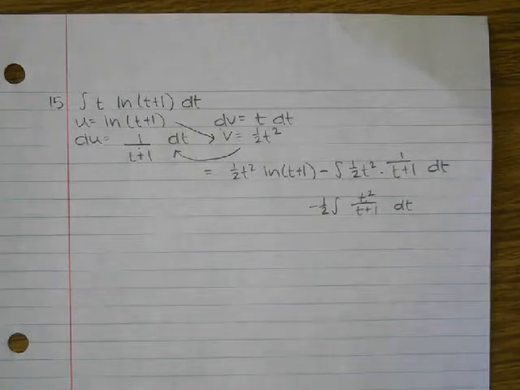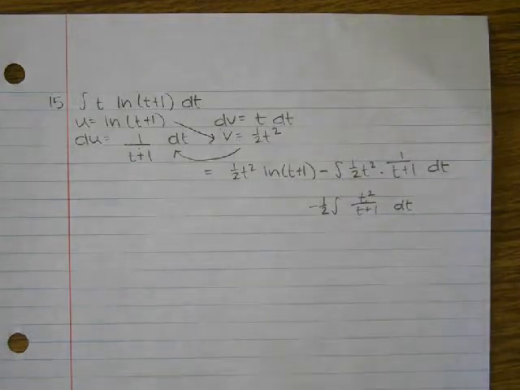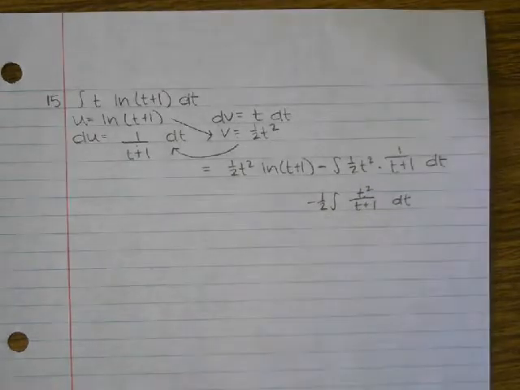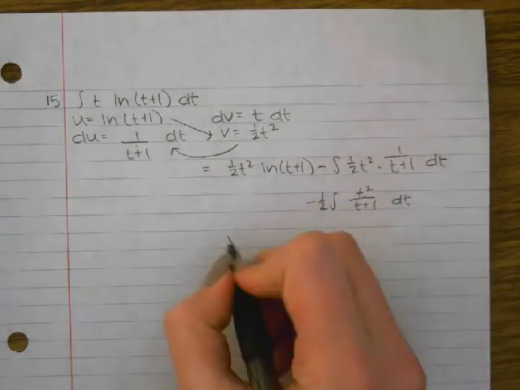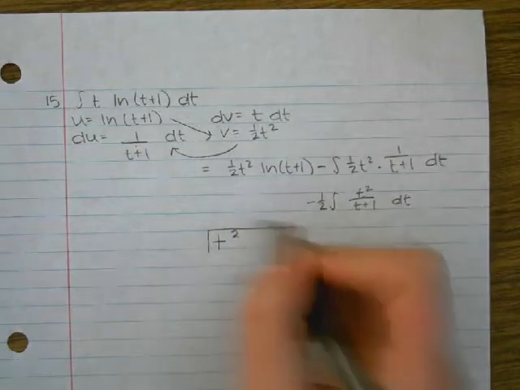Okay. So sometimes if you're taking the integral of something and in its present form you can't do anything with it, sometimes you can mathematically do something else and then you can actually work with it. We're actually going to do long division on that. Okay? Ooh, what? Long division. So you're going to do t squared divided by t plus 1.